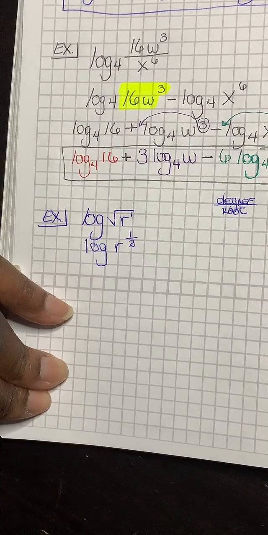If it was a cube root, yep, the exponent will be 1/3. That's correct.